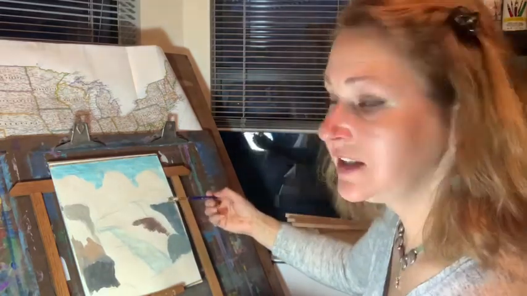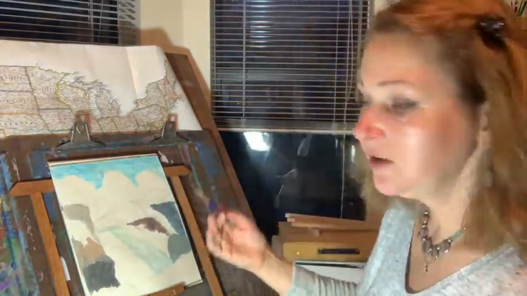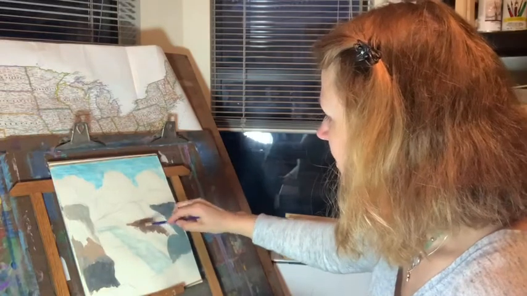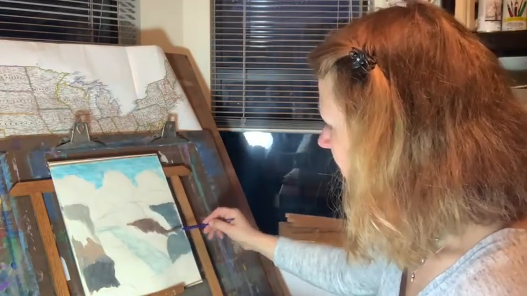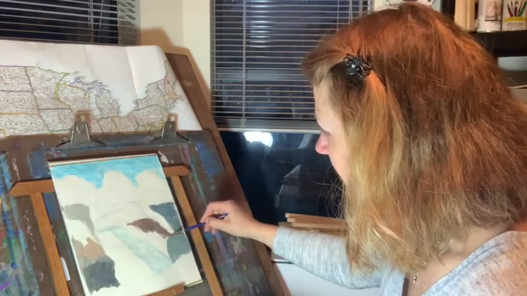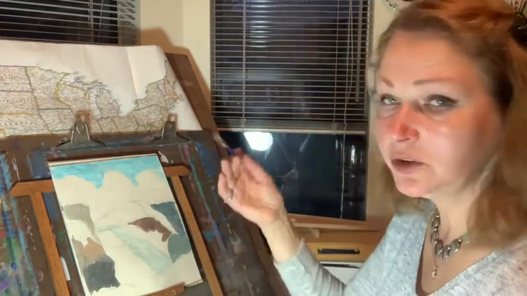All these rocks need to be darker than the waterfall, because then the waterfall will stay lighter and will be kind of light and watery, because water usually doesn't have a color. It's like white color. Whatever you put in it, that's what it becomes.